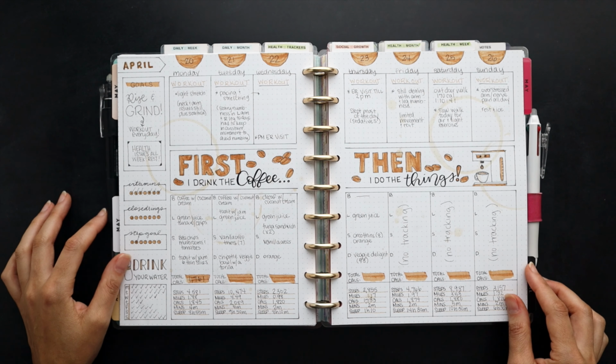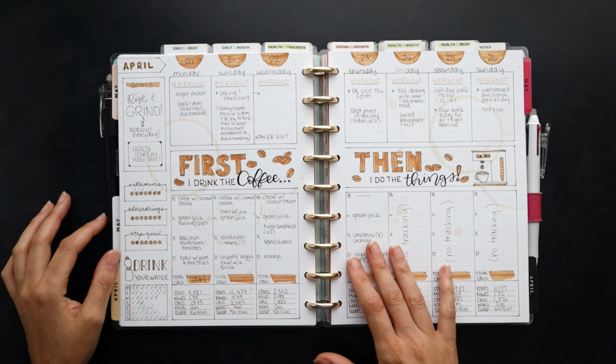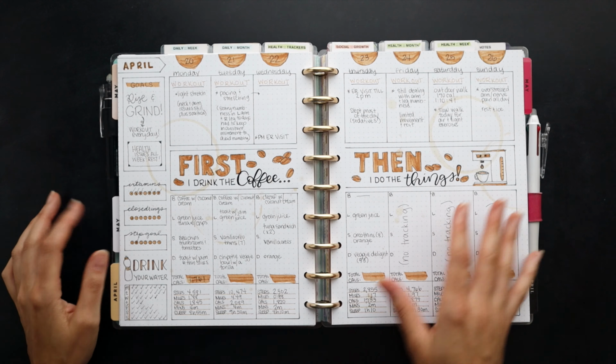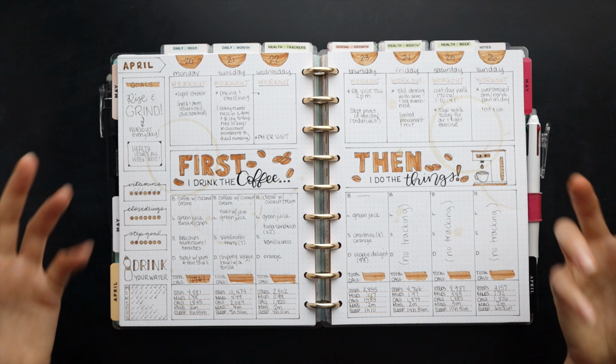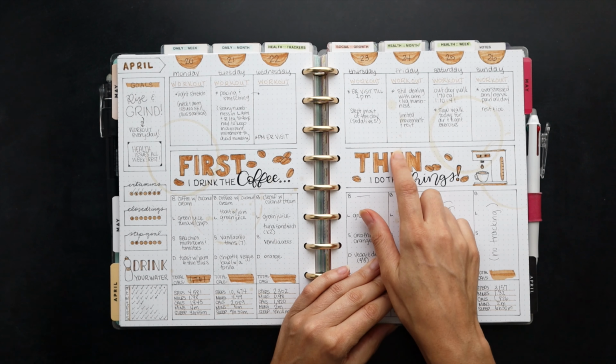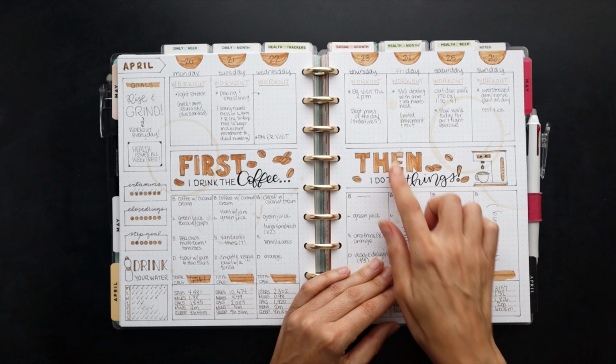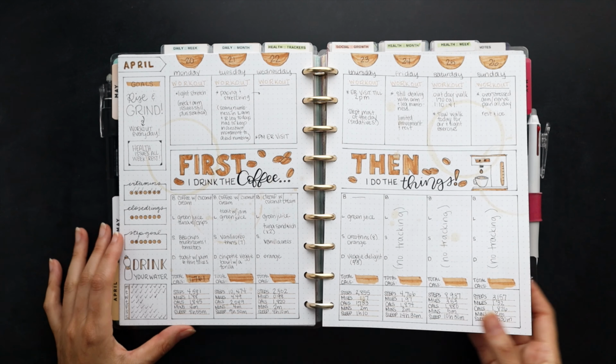This was the week where the health issues kind of got bad, so tracking and stuff wasn't all that, but the actual spread itself was super fun. Oh, I think this is where the dot was because it was over the E and I didn't see it, so it kind of bled through.